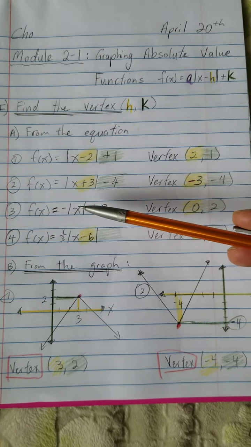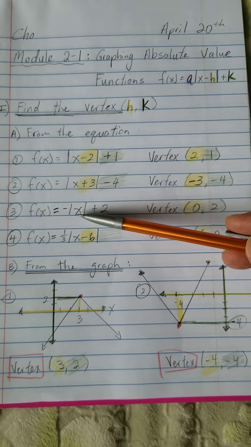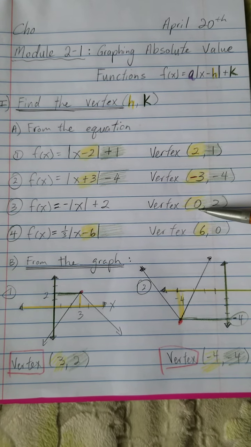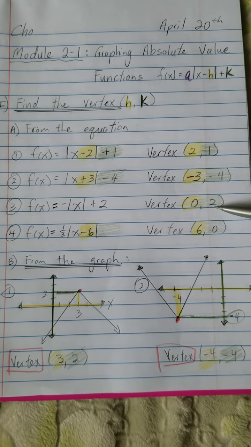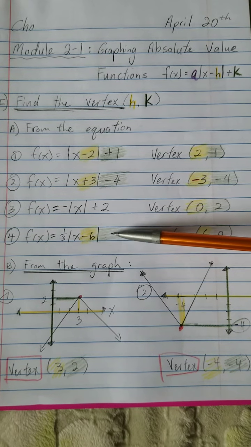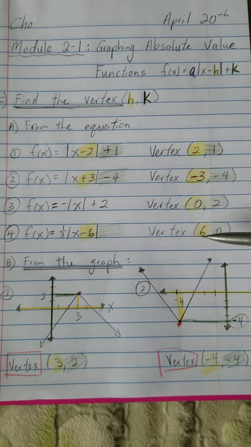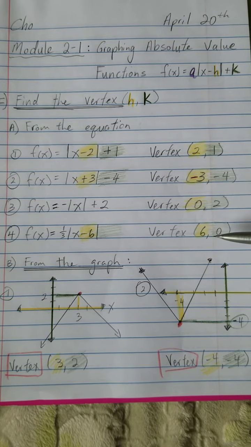If you don't have a number inside the absolute value and you just have x, that means your x value is 0. Your y value is just 2. If you don't have a value on the right side outside the absolute value, that means your y value would be 0 and your x would be 6.